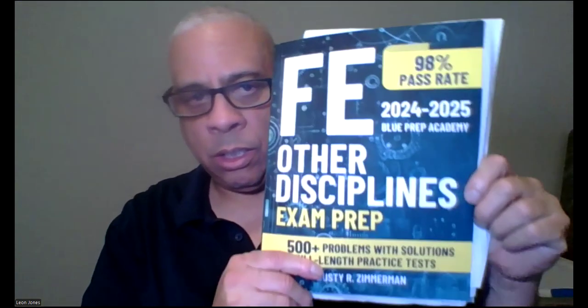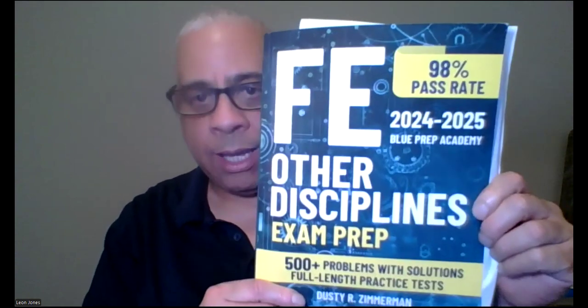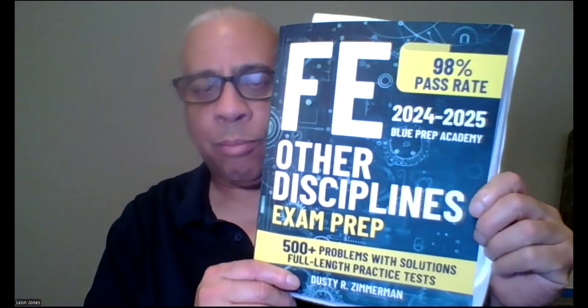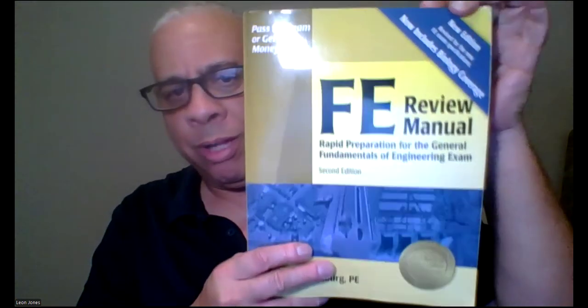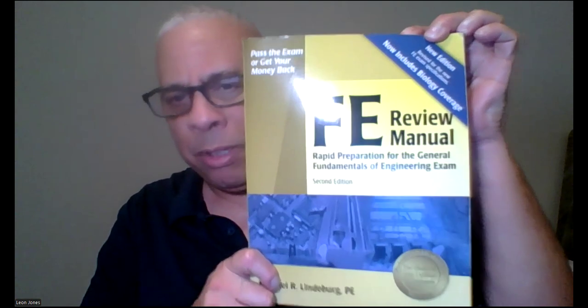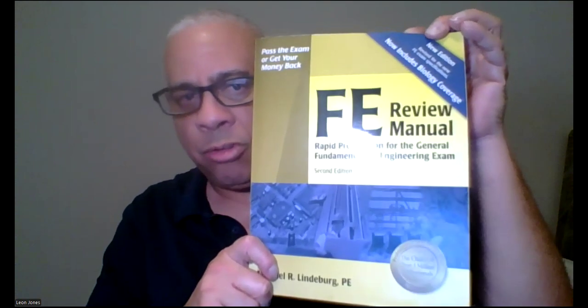And here's another book. This is by Zimmerman. This one's okay. It says there's 500 problems, really isn't, but it's up to date, because a lot of these books out here, everybody loves using Lindbergh. I even have a Lindbergh book right here. This is Lindbergh right here. The problem with Lindbergh, this is the 2nd edition. I believe the 3rd edition of this came out in 2010. This came out in 2006.